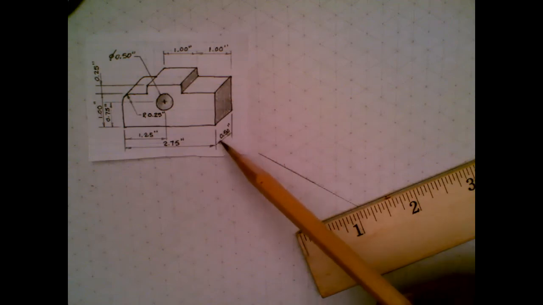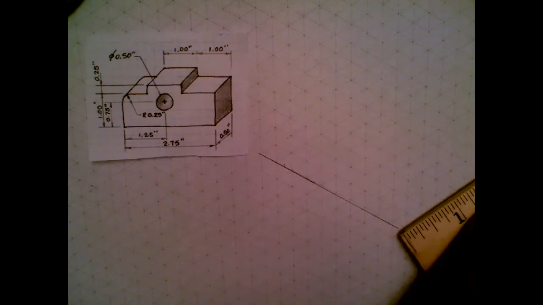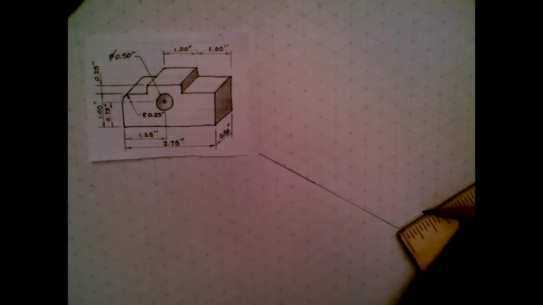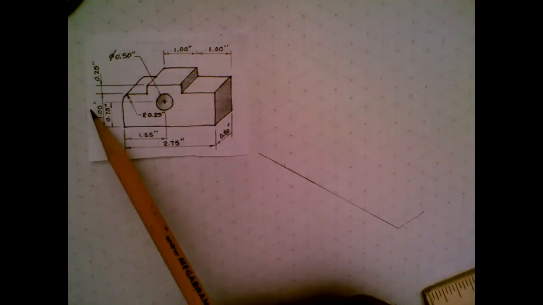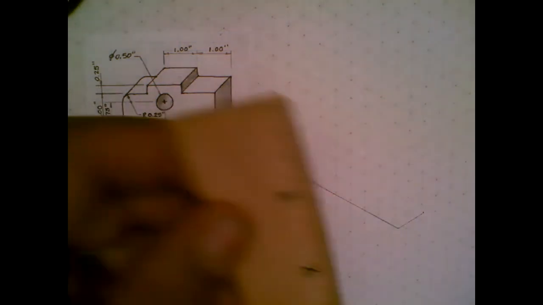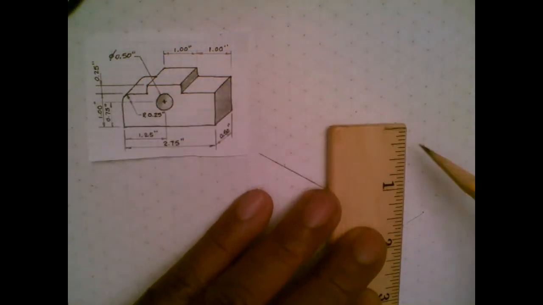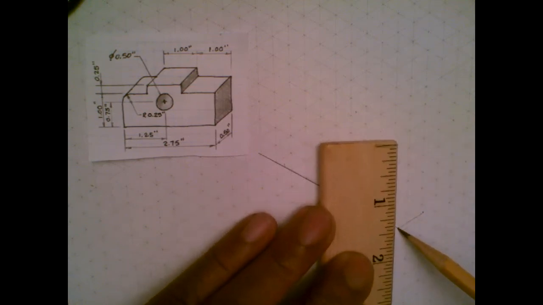We're going to focus on the depth right here, which is 0.5. I'm following the lines of the paper to give me the proper angle. 0.5 is right here. Remember, the total height of our imaginary box is going to be 1.25. So I'm going to put 1.25, which is 1 1/4 as a fraction. I'm going to put it at this point here.